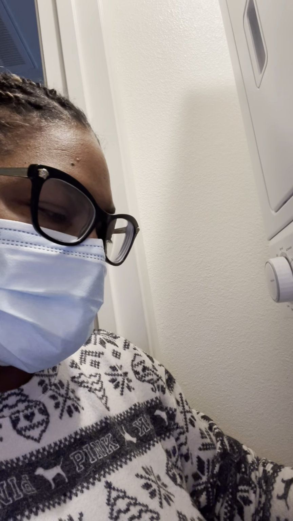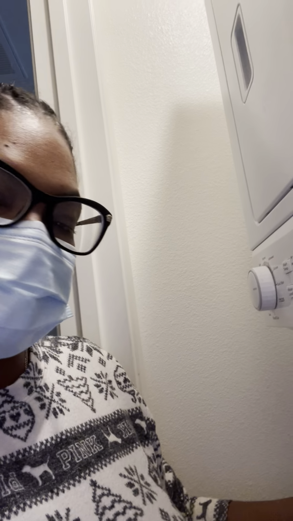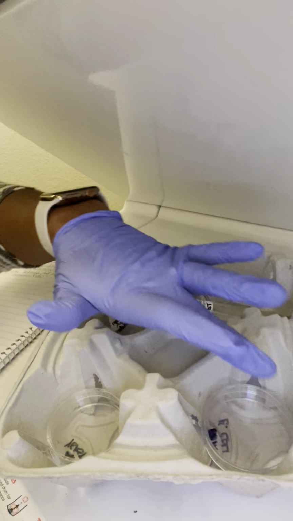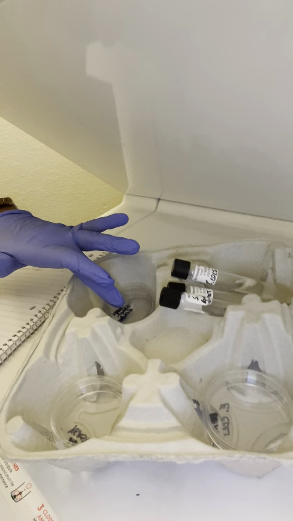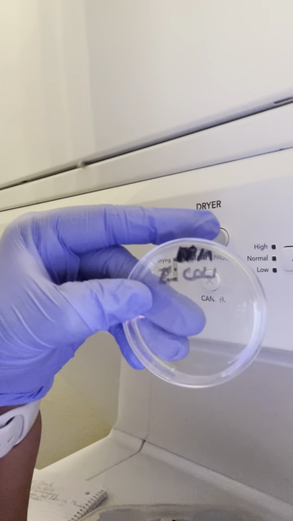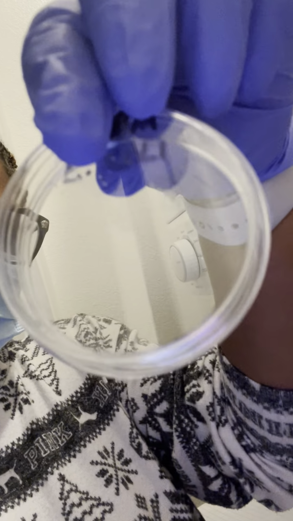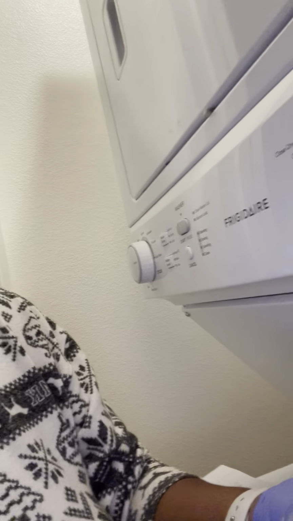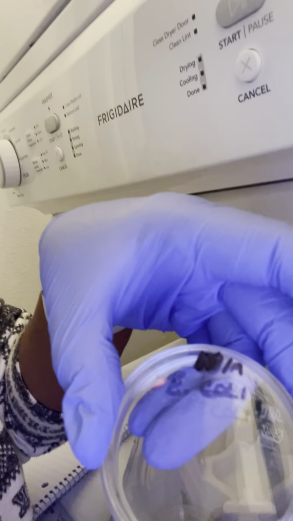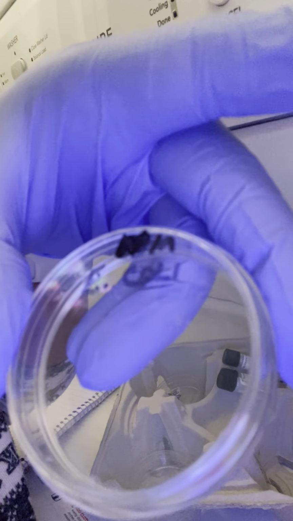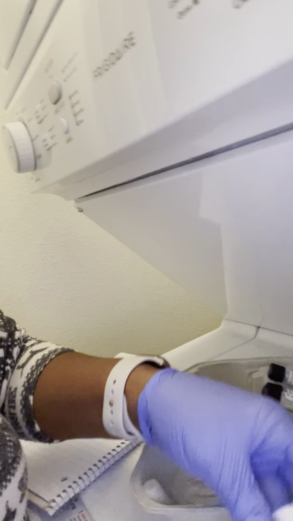I also placed the Petri plates in incubation, so I wanted to give the results of the 48 hours too. So this is the E. coli. I really don't have as much to show you with the results. Maybe it'll be better when I take a picture. Maybe I should put it down.